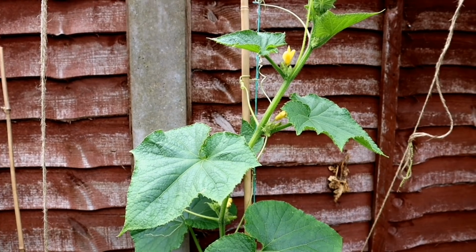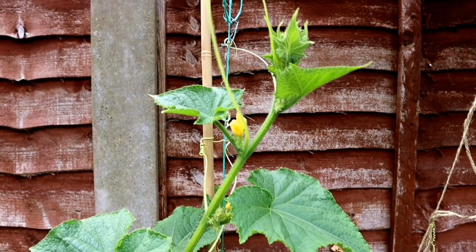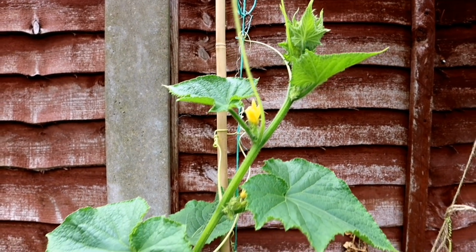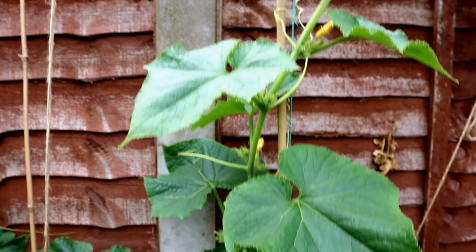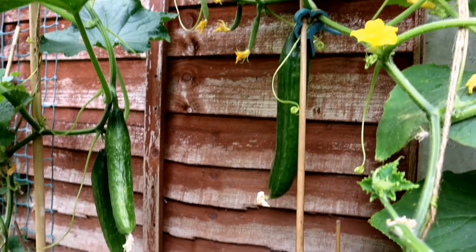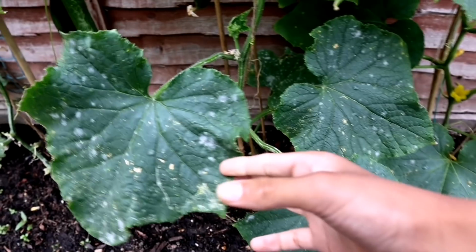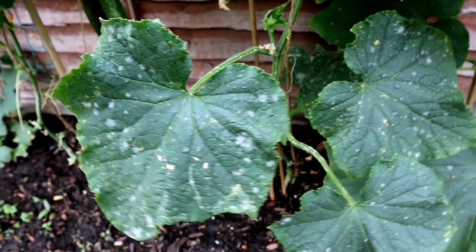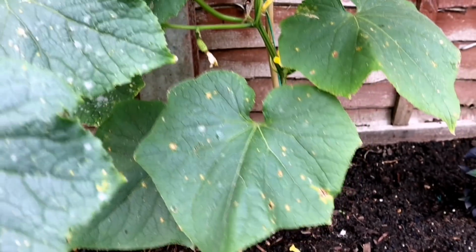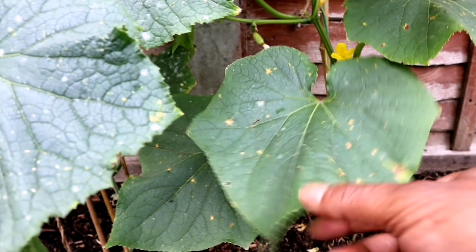Okay, let's try to identify some of the diseases on the cucumber plants. As you can see, this plant is nice and healthy on the top. The stem is looking nice and green. As we come down, the leaves are really nice and green, and it's also producing lots of cucumbers. It's doing okay, but as I come closer to the right side, can you see? Yeah, these leaves have powdery mildew on them. They also have some yellowish spots on the leaves, and yellowing on the side of the leaves.